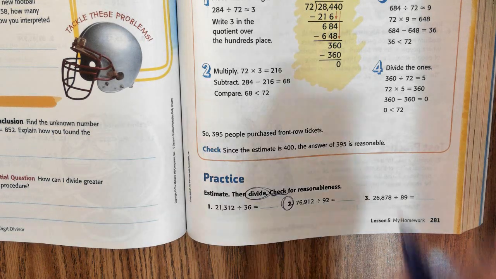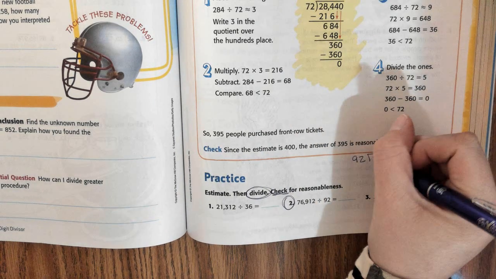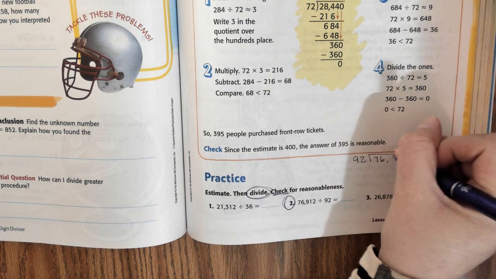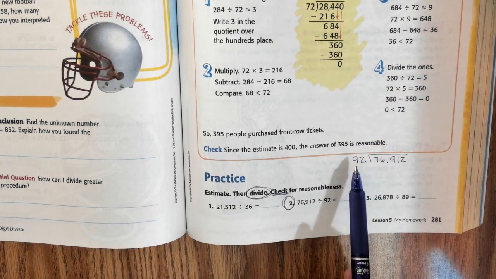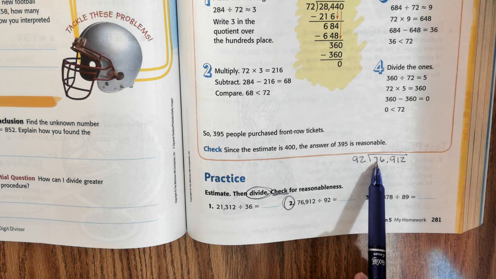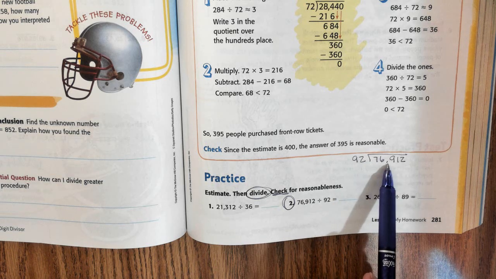Okay, so we're going to do 92 into 76,912. Okay? Alright, let's get started. 92 cannot go into 7. It cannot go into 76. But it can, in some way, go into 769.